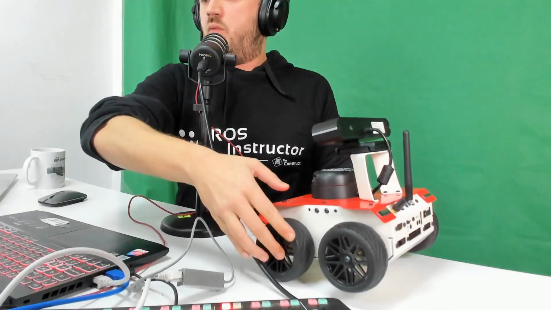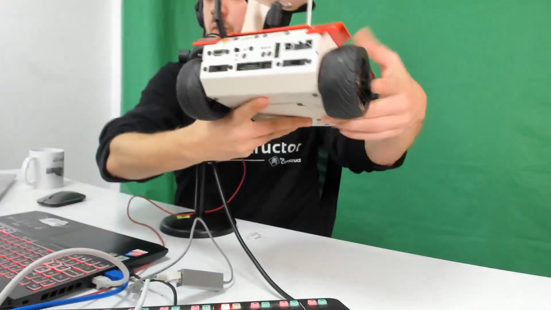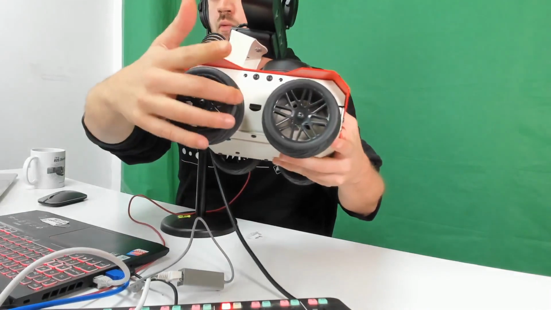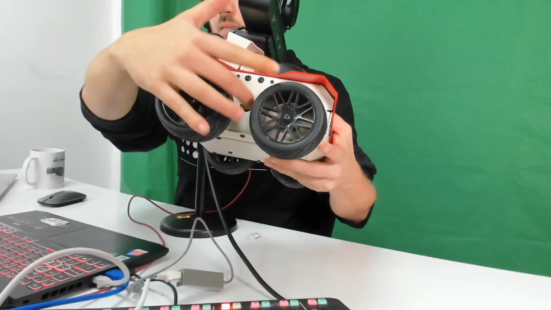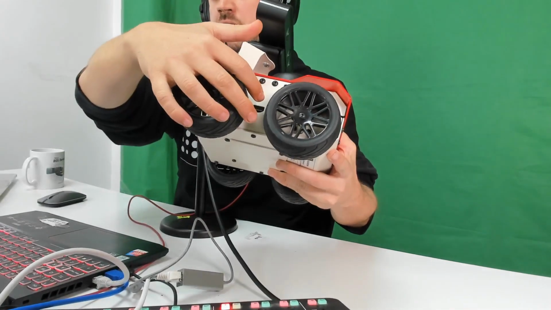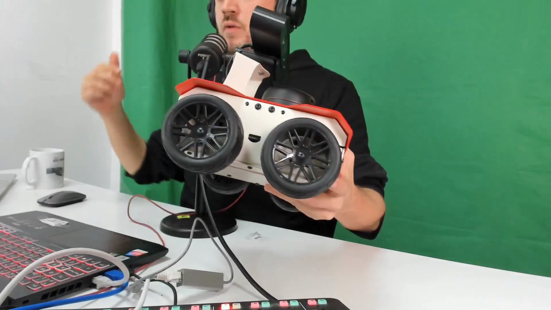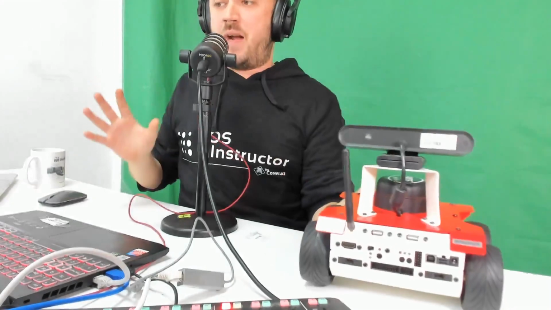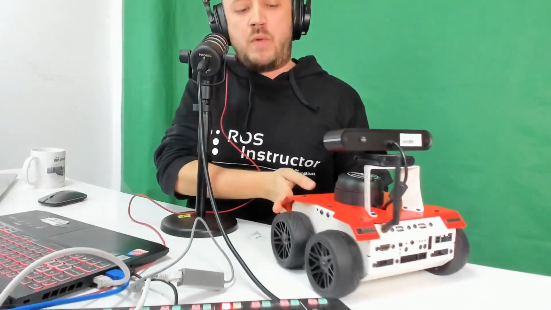Not in this one, but in the other one. You see that there is a small opening, and right here is where you can insert the SD card. You just insert it a little bit and push it, and it goes inside this side of the robot. So once you have everything ready, the next step would be to connect to the robot, right?